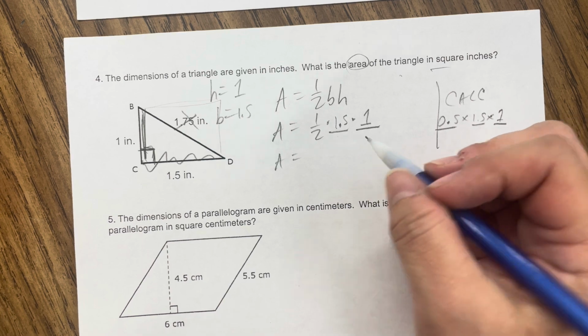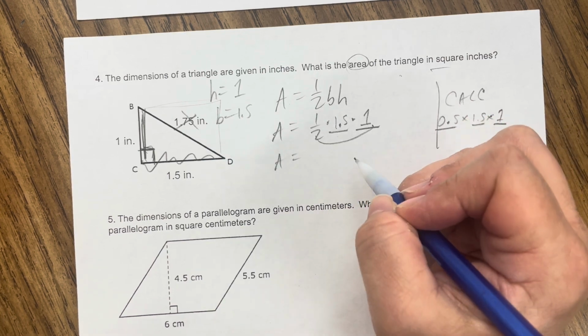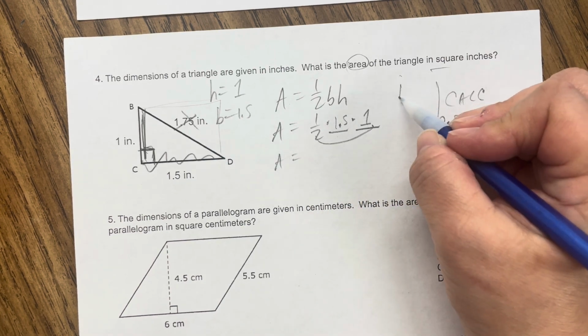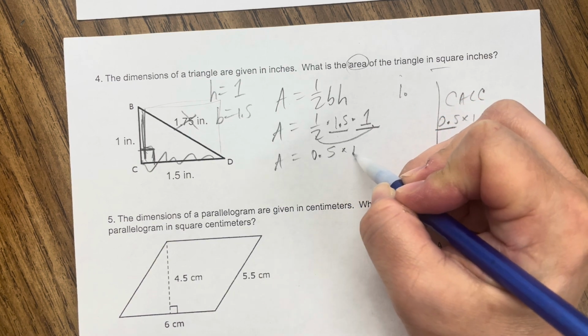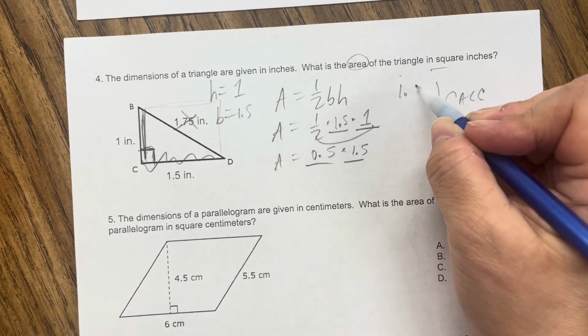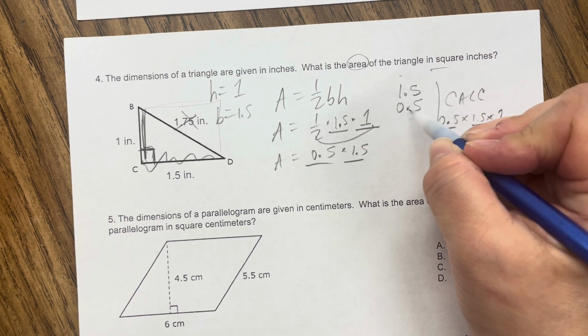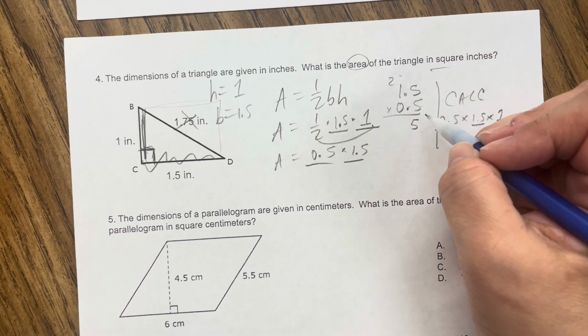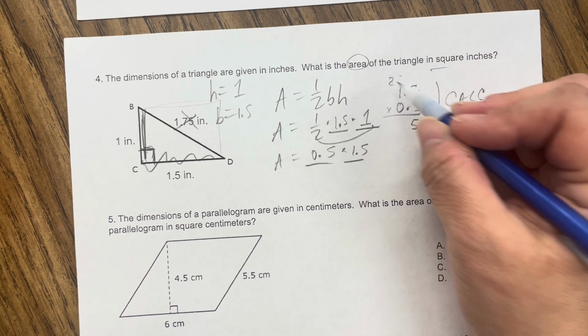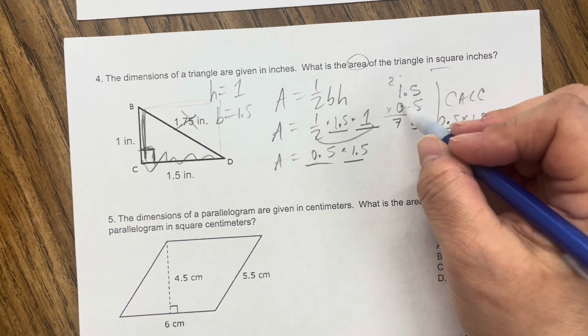If you're not using a calculator, you would say, well, what's half of 1? Half of 1 is 0.5. So I'm going to put here 0.5 times 1.5. Remember, we're multiplying these. So I'm going to multiply 1.5 times 0.5. 5 times 5 is 25. Put a 5 and carry the 2. 5 times 1 is 5, plus 2 more is 7. Okay, and then we do the next one.